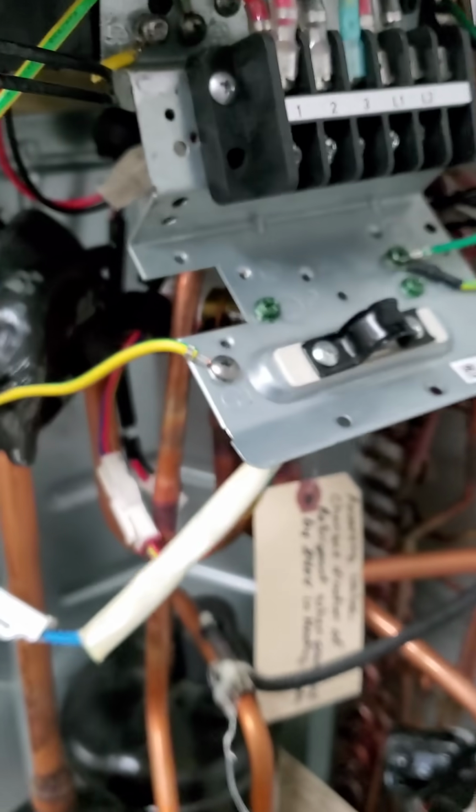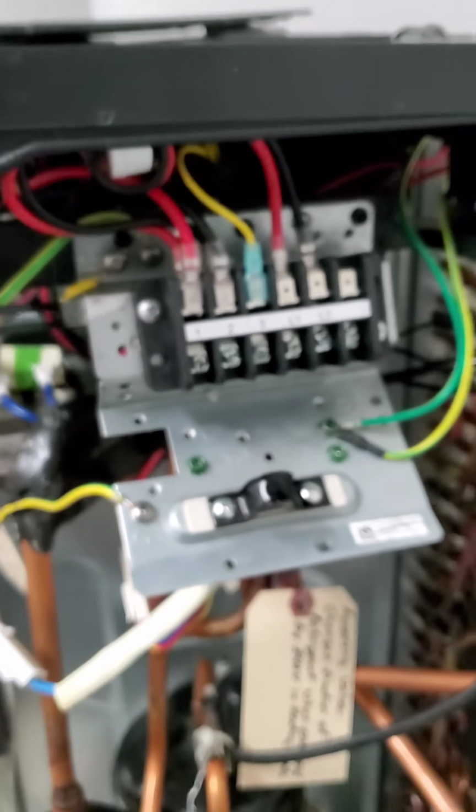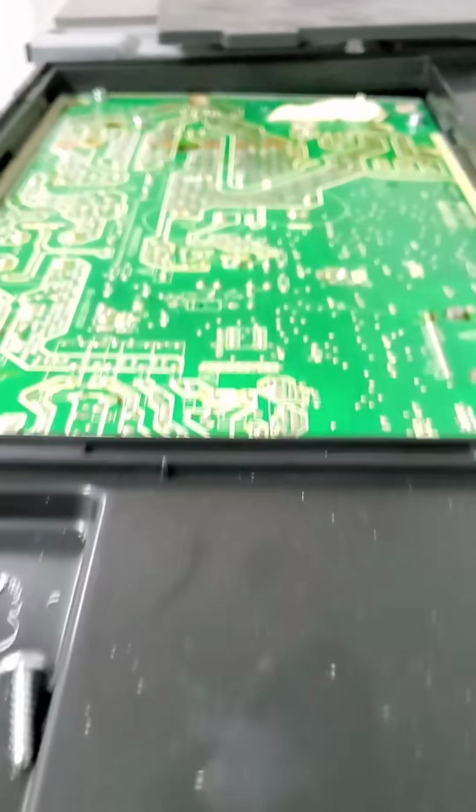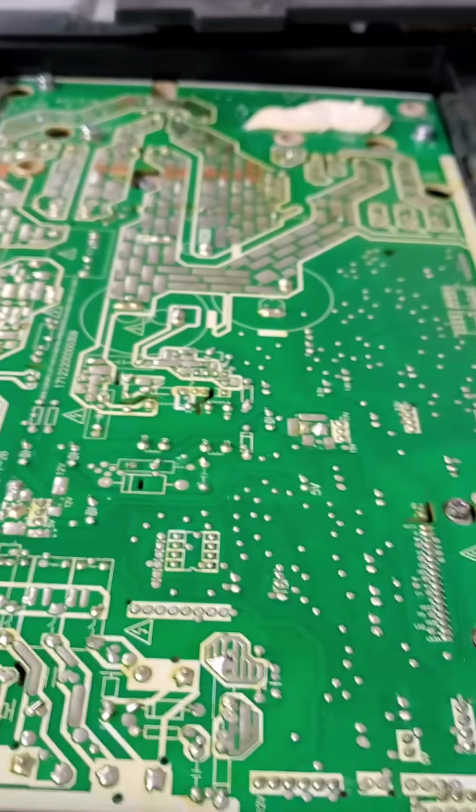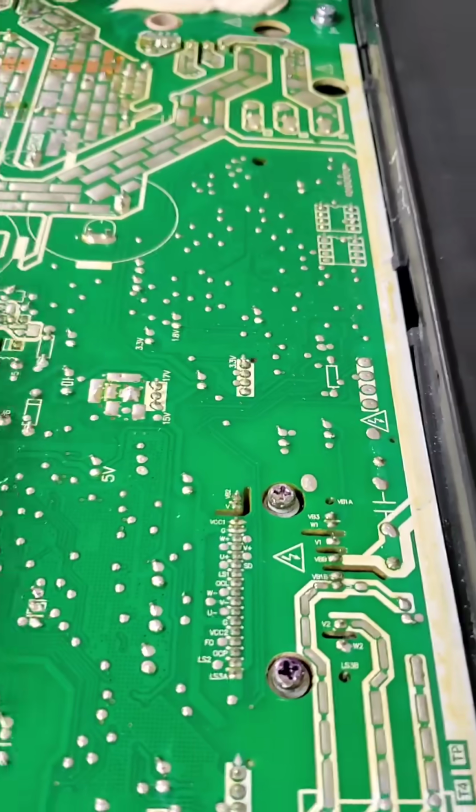So those are a few steps to take to help diagnose an E1 code. So hopefully this helps and gets you started in the right direction. Of course, always inspect your board too. Make sure you don't have any burnt spots.